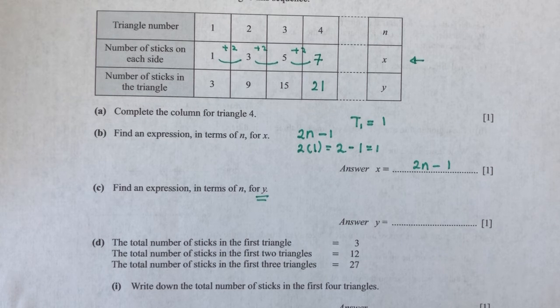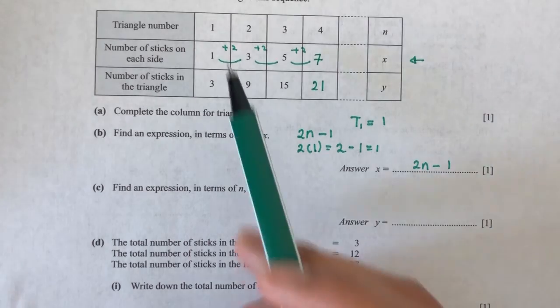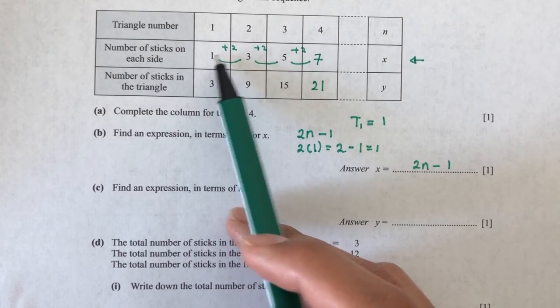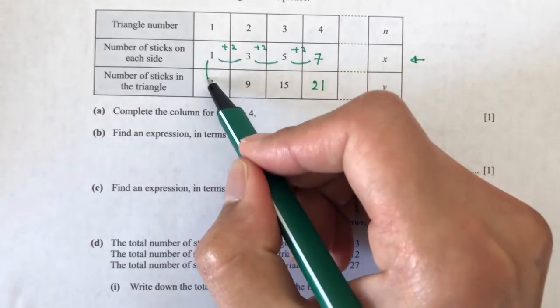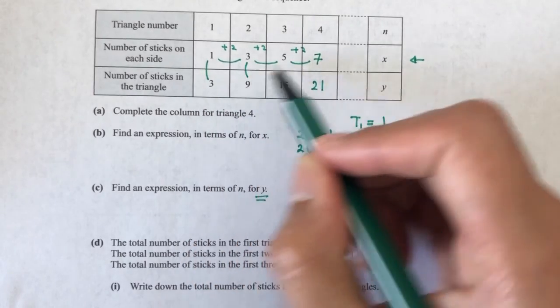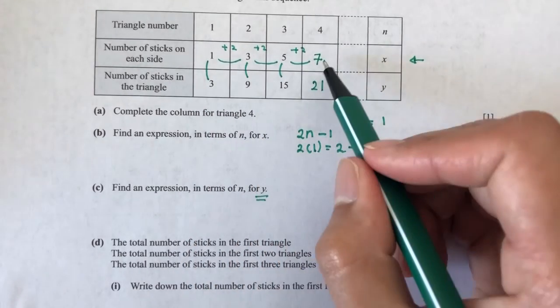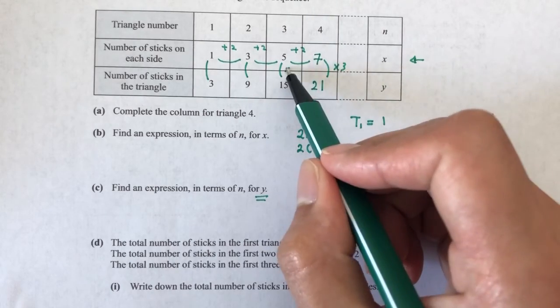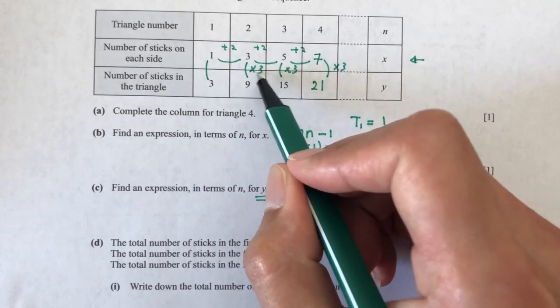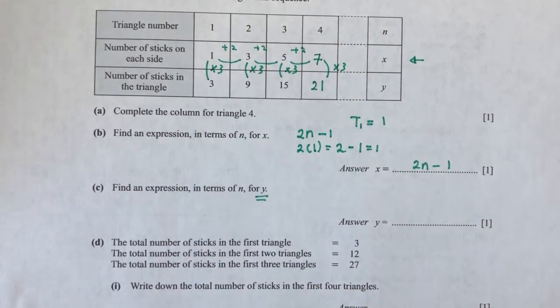As you can see, we have to multiply the number of sticks by 3. So 7 times 3, 5 times 3, 3 times 3, 1 times 3, right?